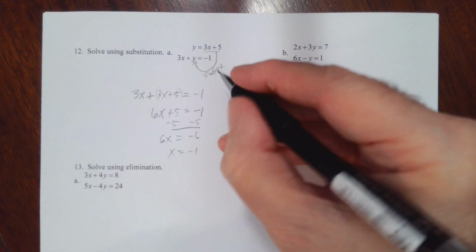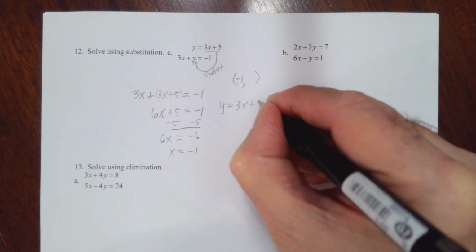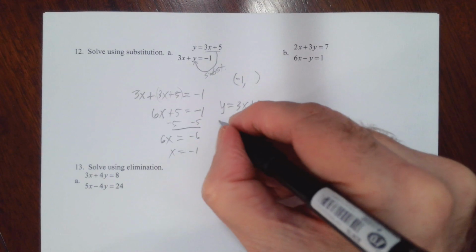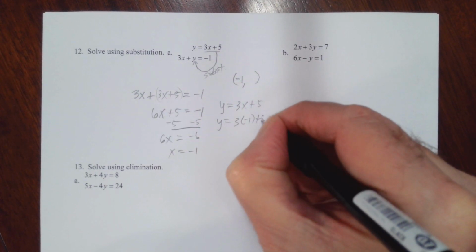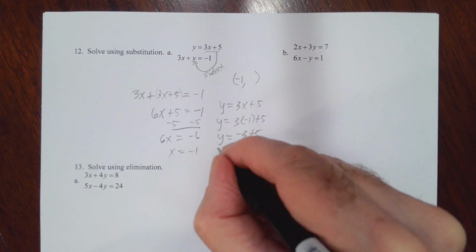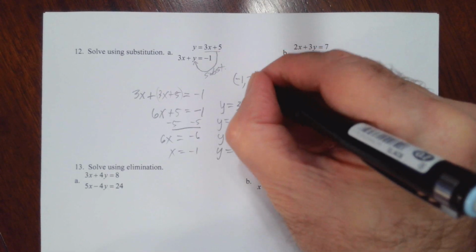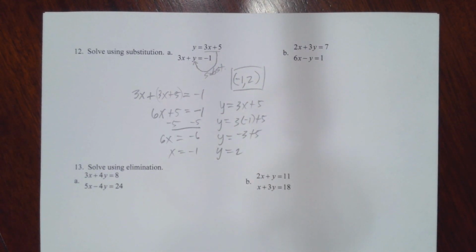To find y, let's use the equation that's solved for y. So y equals 3x plus 5. We're going to put in negative 1 for x. So y is equal to negative 3 plus 5, which is 2. So our solution is the point negative 1, 2.